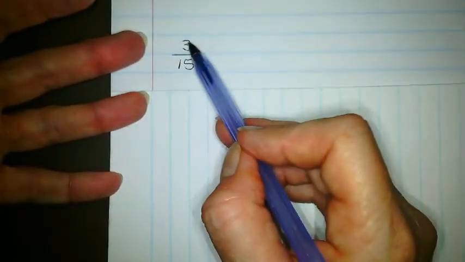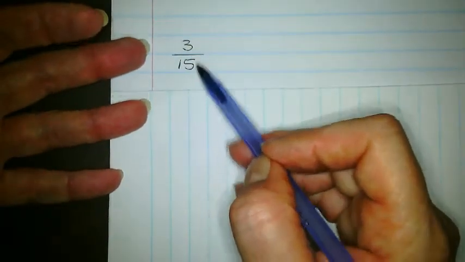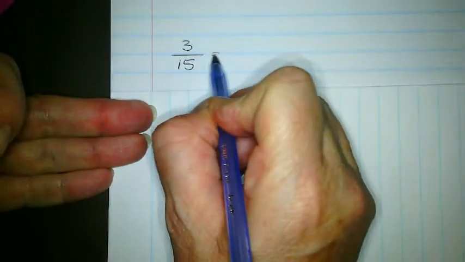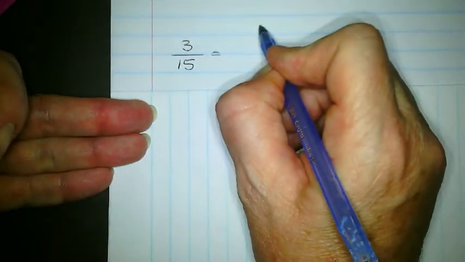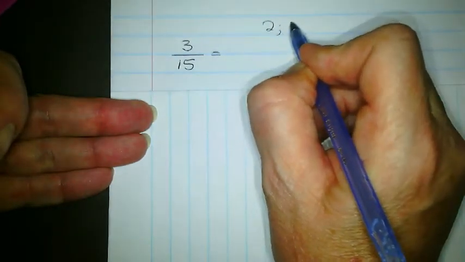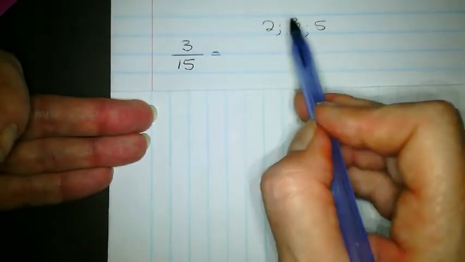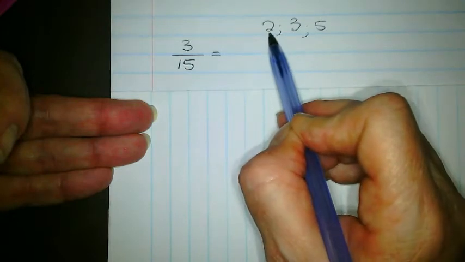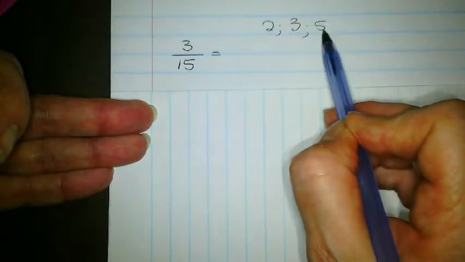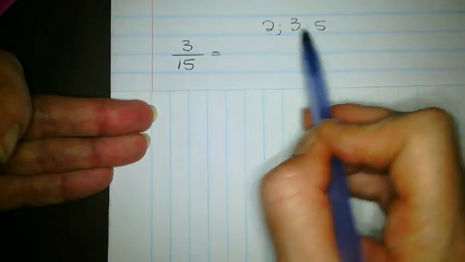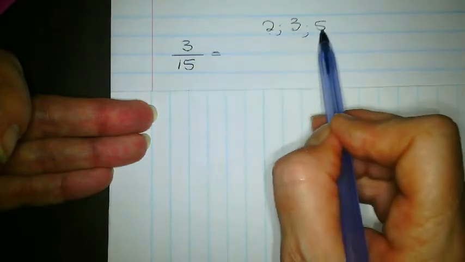For example, the 3 over 15, it's also odd numbers, but now I have to look at which of the 3 numbers I'm going to use, the 2, the 3 or the 5. Because they're odd numbers, I'm not going to be able to use the 2. If I go to the 5, I'm going to see that the 3 is not divisible by 5.